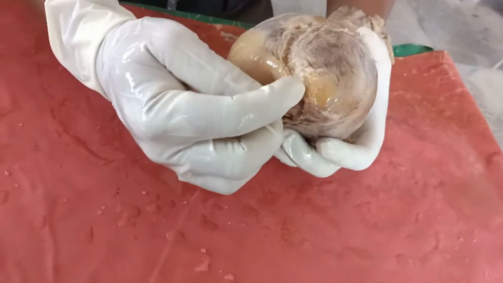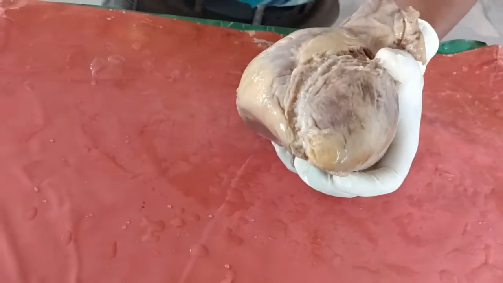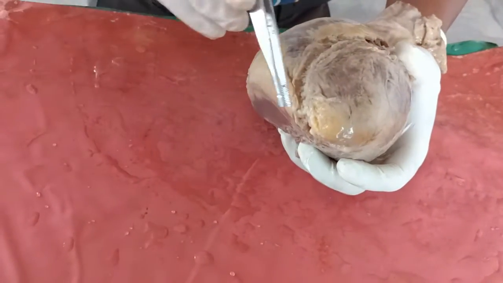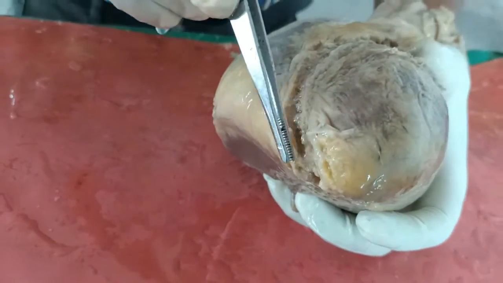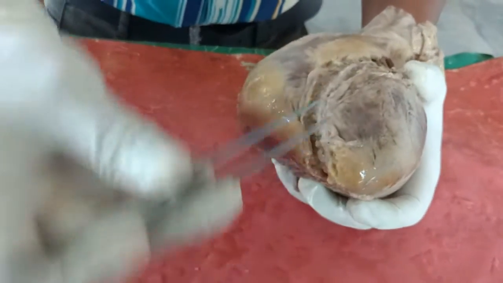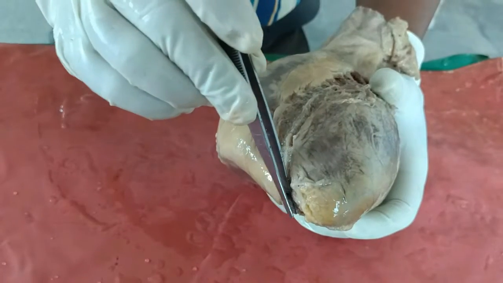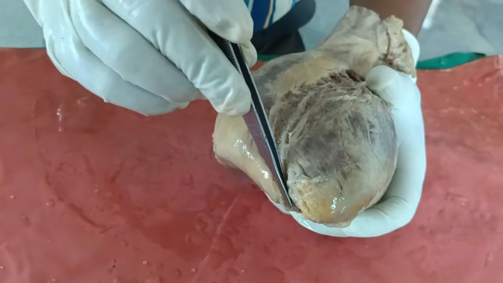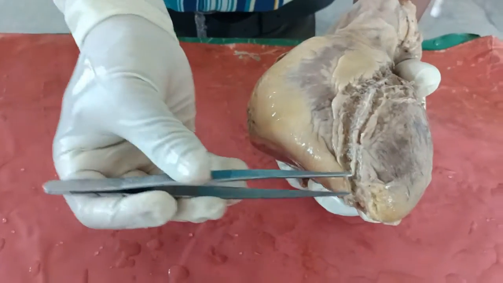Towards the apex of the heart, the inferior border is indented by one notch, one indentation here. This indentation we call the incisura apicis cordis. That means the inferior border is cut by the anterior interventricular groove, so this indentation is formed. This is about the inferior border.